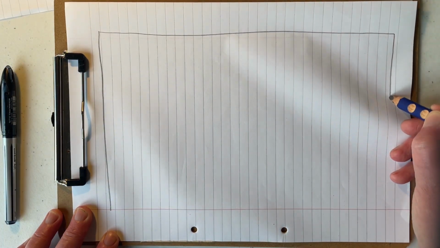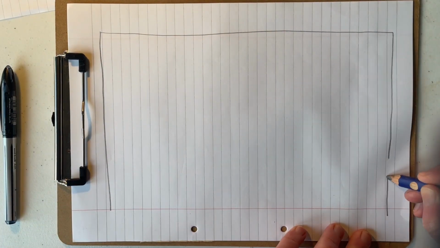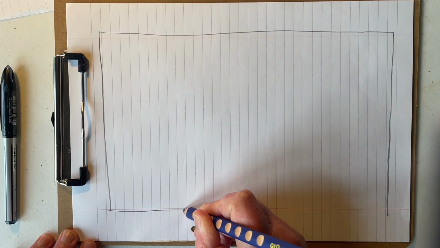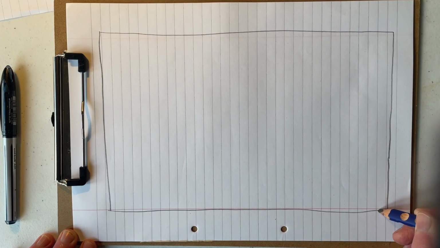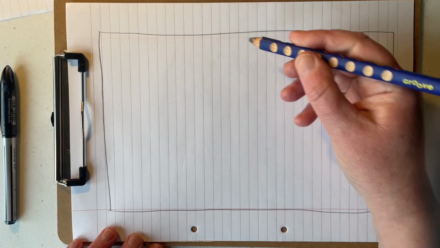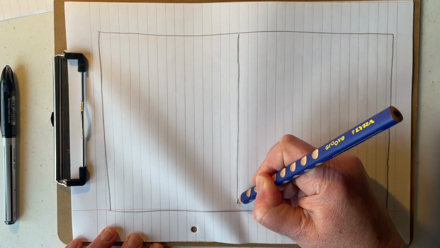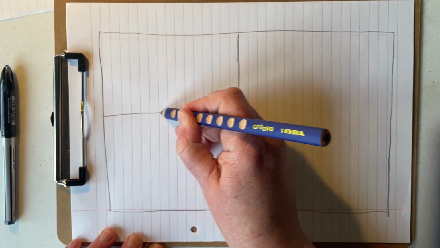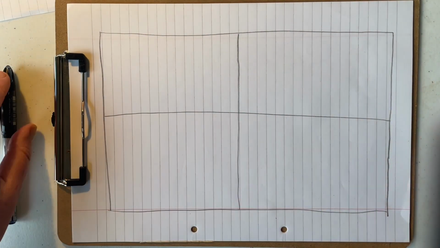It's a bit rough and ready, but as long as you understand the basic principle. So it's 1 square like that, a line here, and a line here.